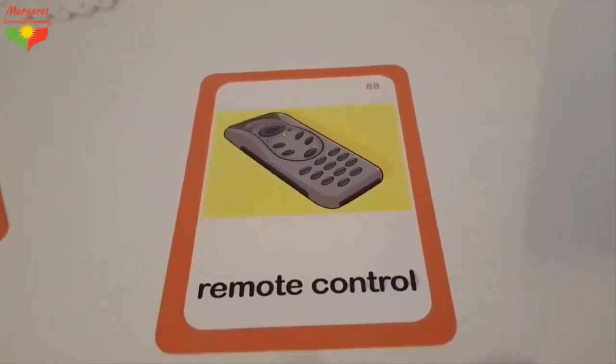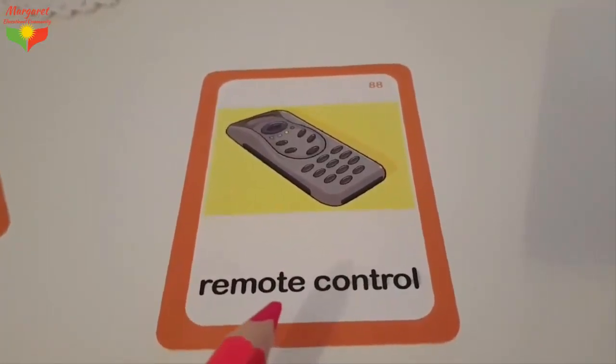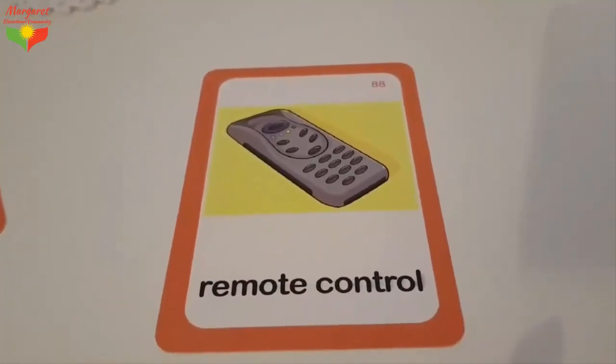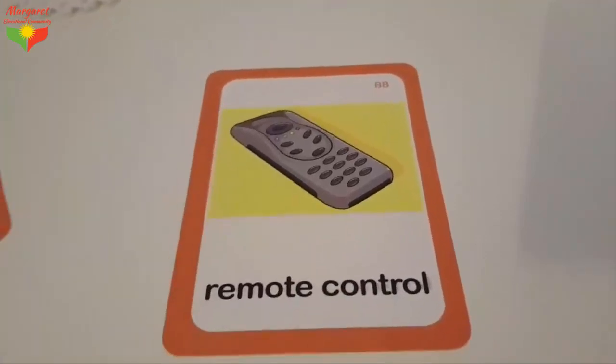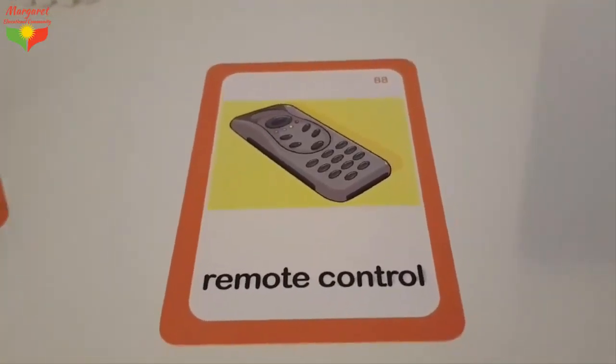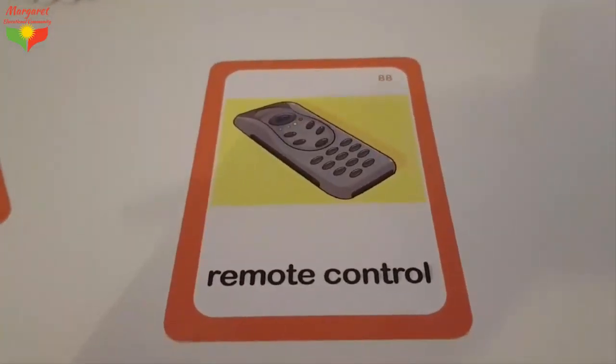It comes from remote control, but I hope you use this word from now. It's remote control. Because the word control has another meaning, when you control somebody, something like that. But remote control.